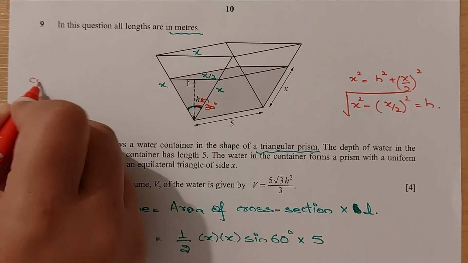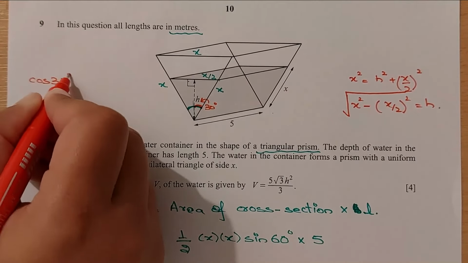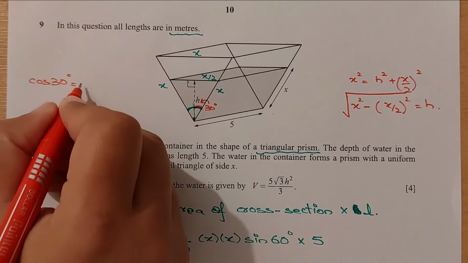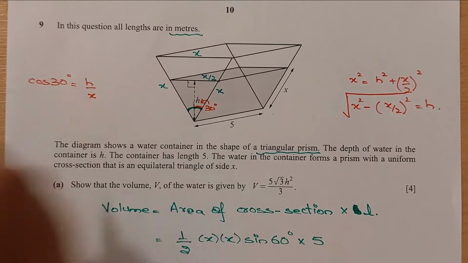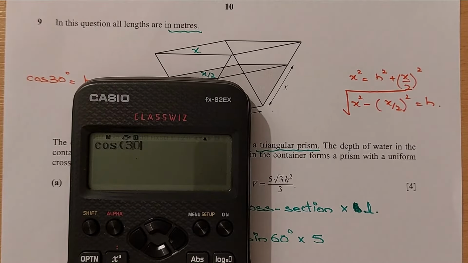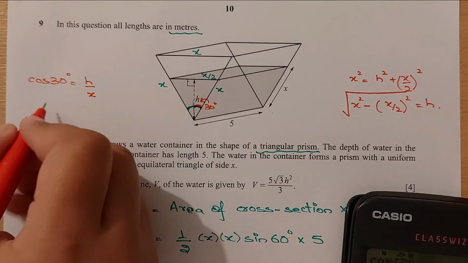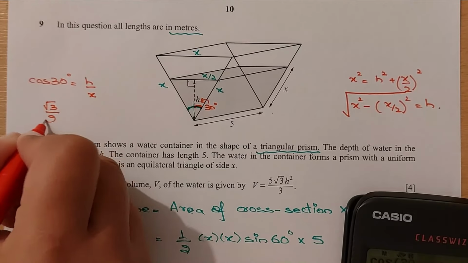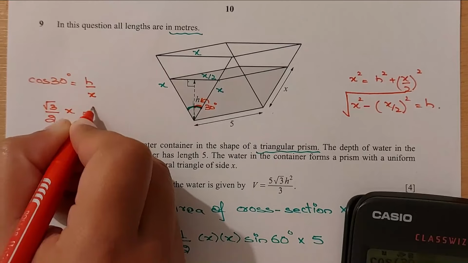If I use cos of 30, that is adjacent over hypotenuse. Adjacent is h and hypotenuse is x. H over x. So what is cos of 30? Cos 30 is square root of 3 by 2. This equals square root of 3 divided by 2 times x equals h.